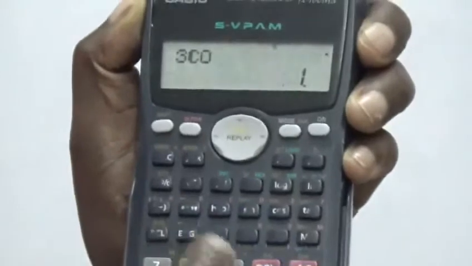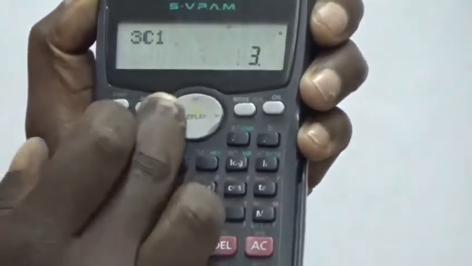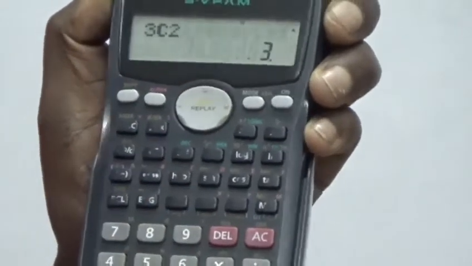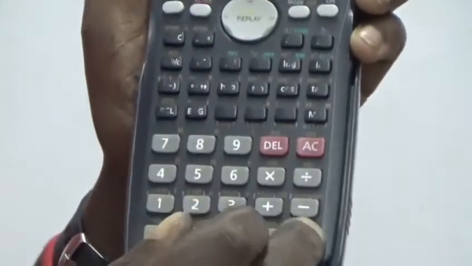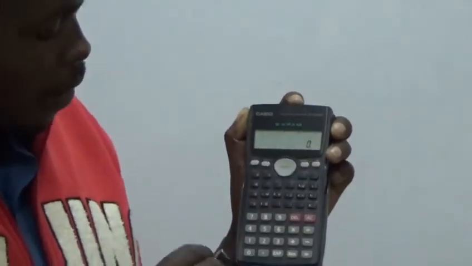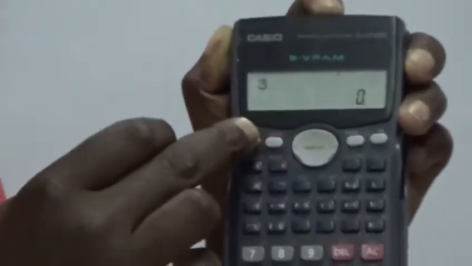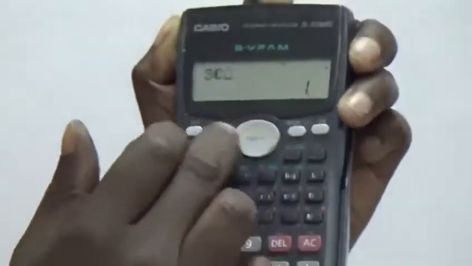Then, when I delete and press 1, it will be 3. Then 2, it will give me 3. Then 3, it will give me 3. So it depends on which kind of calculator. If it's FX100, I will start with that power, then shift, then here. Then I start pressing.